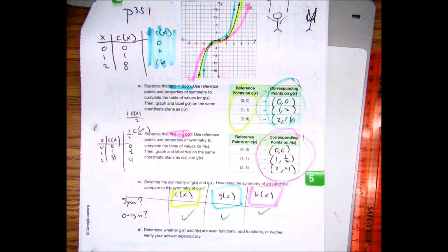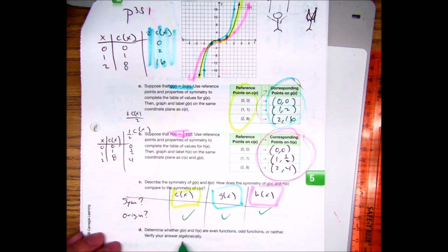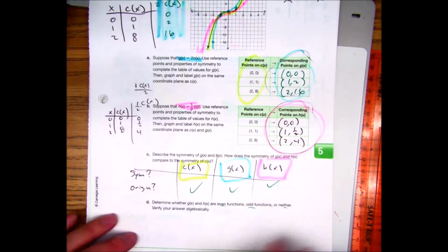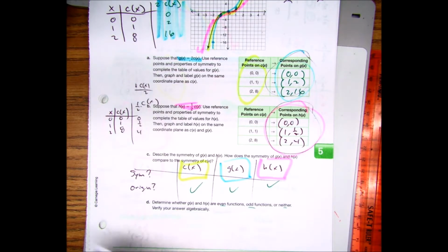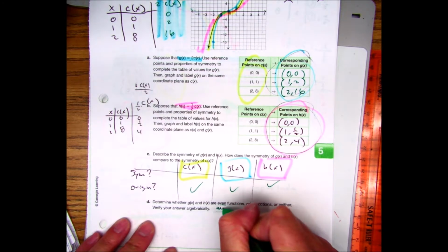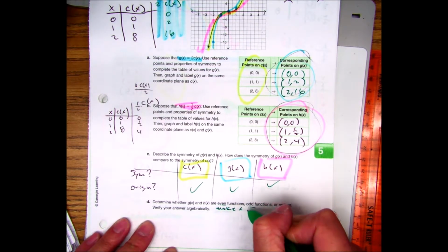Now we're going to go ahead and prove it algebraically. Partner A tell partner B, how do you prove a function is even, odd, or neither algebraically? You replace x with negative x. Macy, what do we need to do? Echo? Make x negative. Let's write that. Make x negative.